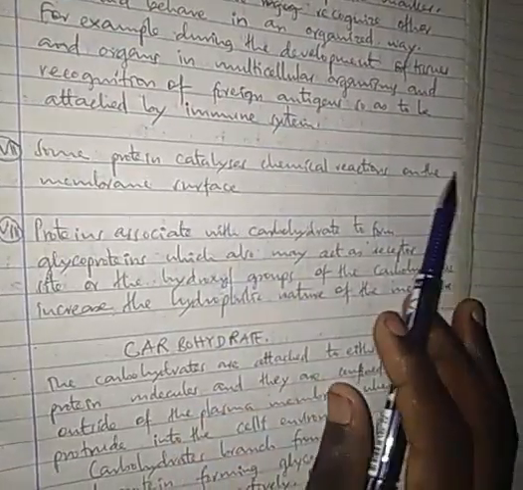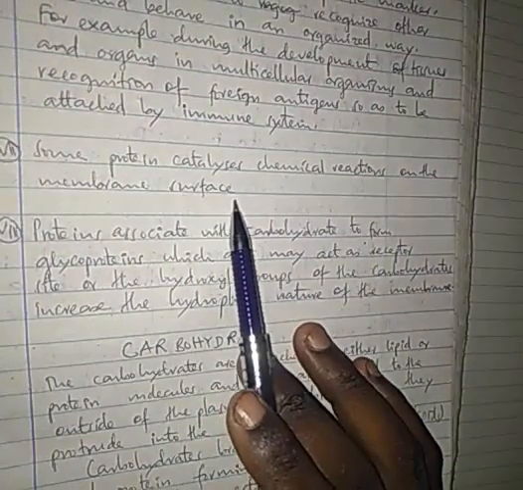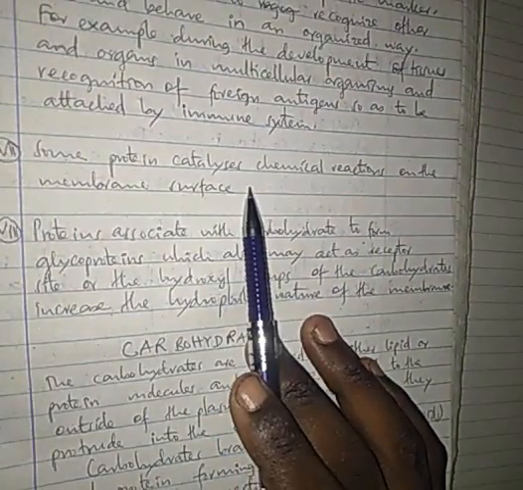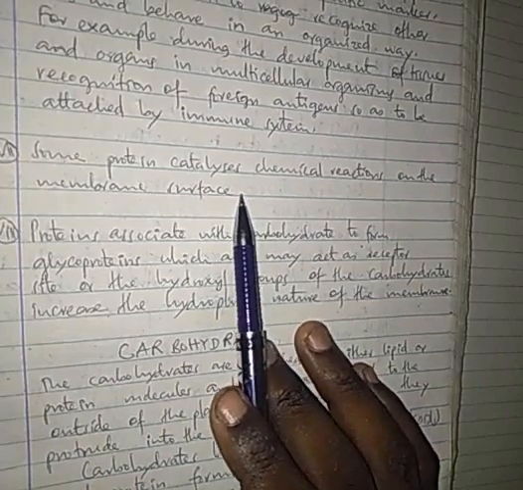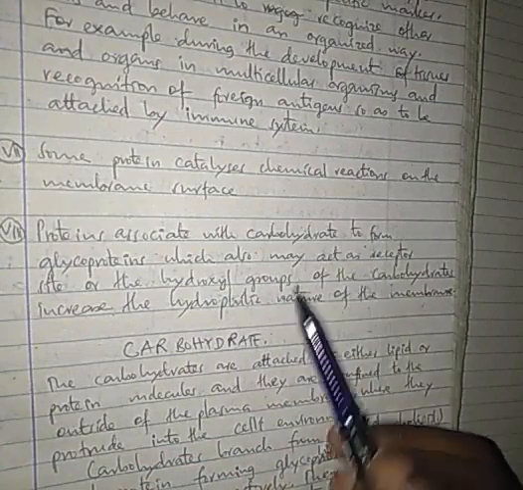Lakini pia proteins such as antigens act as cell identity marker. Kwa hiyo cell inakuwa na protein fulani kwenye cell membrane ambayo tunaweza kujua ile cell ni cell fulani kwa sababu ya antigen yake. Ya saba, some protein catalyzes chemical reaction in the membrane surface. They are not enzymes, they are enzymes, but they are enzymes confined on the surface of the membrane. They are not released. Ya nane, protein associated with carbohydrate to form glycoprotein, which also may act as a receptor.